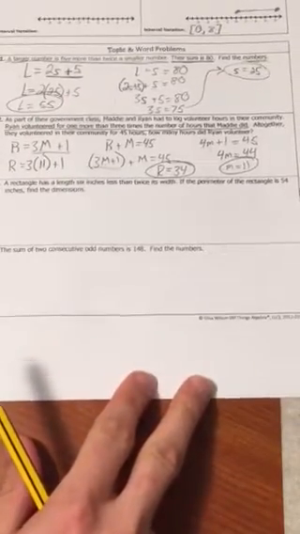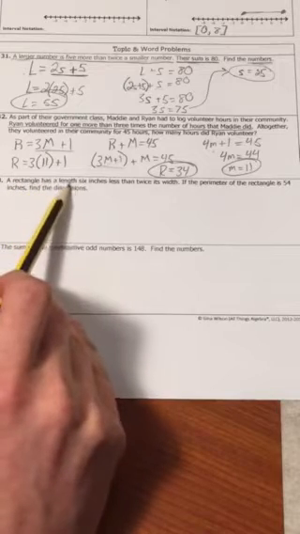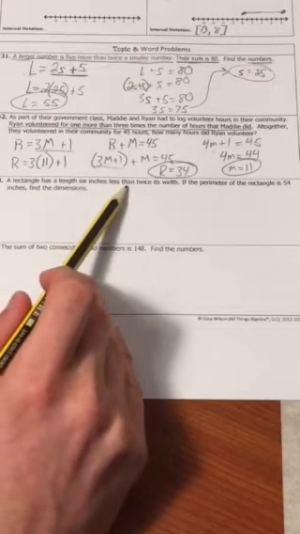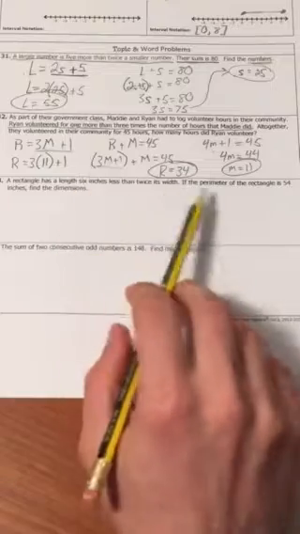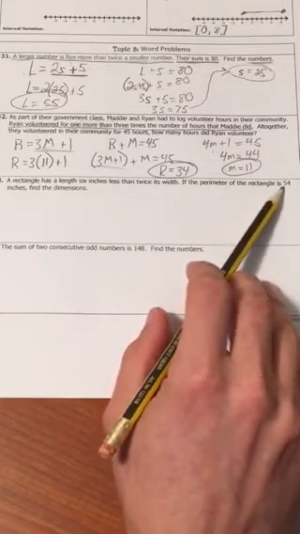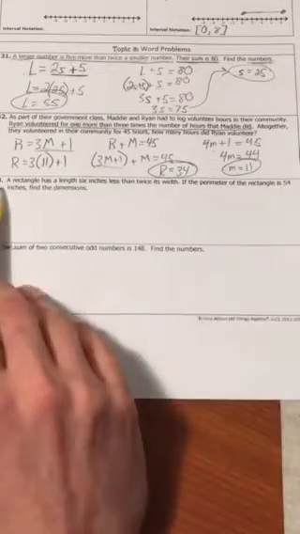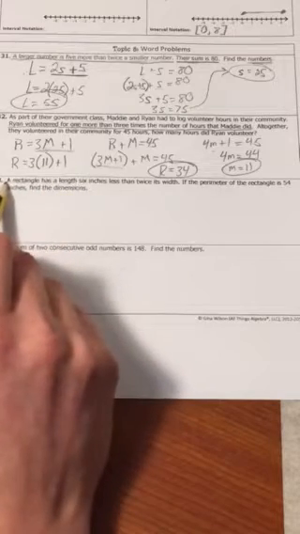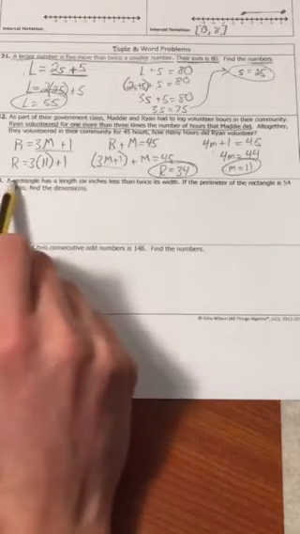Okay, next question. I'm running out of space, but trying to do my best. A rectangle has a length 6 inches less than twice its width, okay? If the perimeter of the rectangle is 54 inches, find the dimensions. Okay, so dimensions just means find the length and the width.